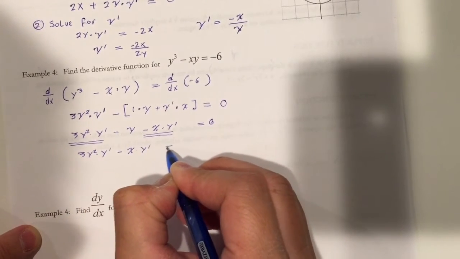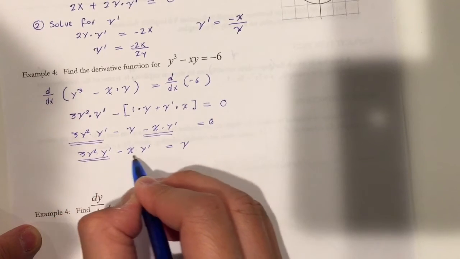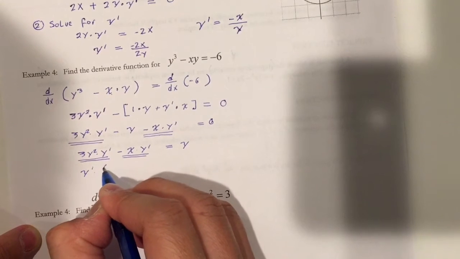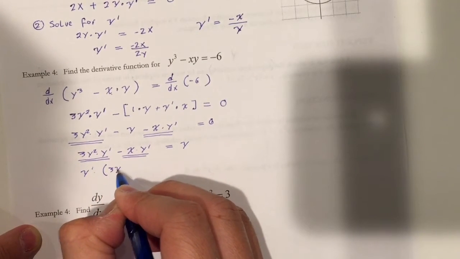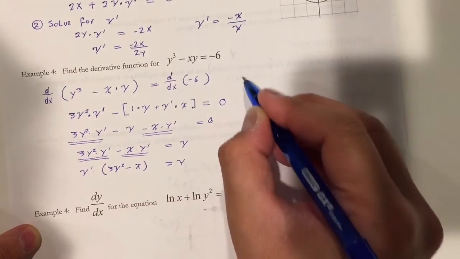And then they have a y prime in common. So I factor out a y prime, and I have 3y squared minus x left equals y.